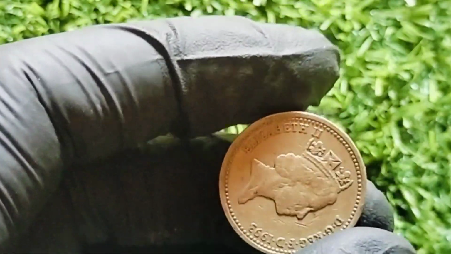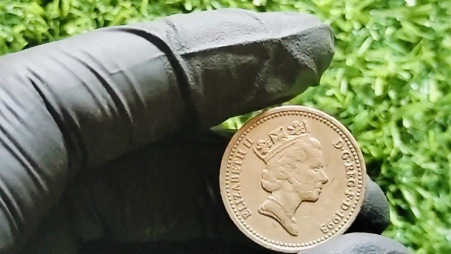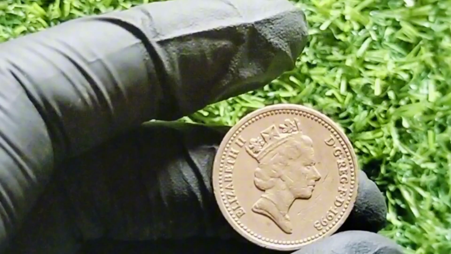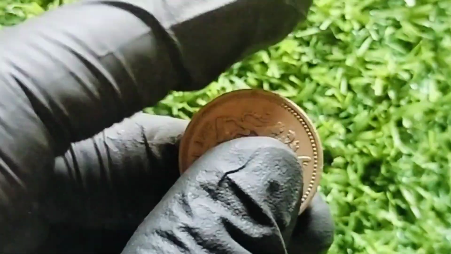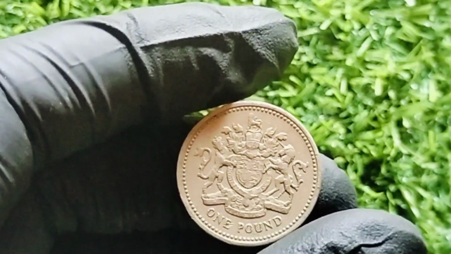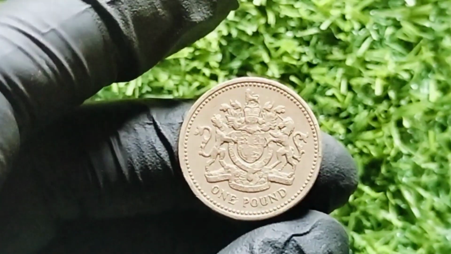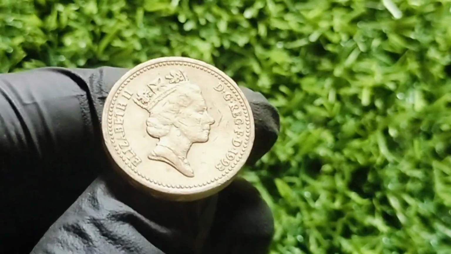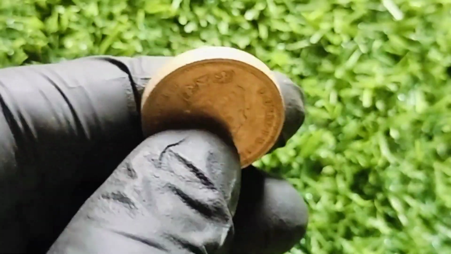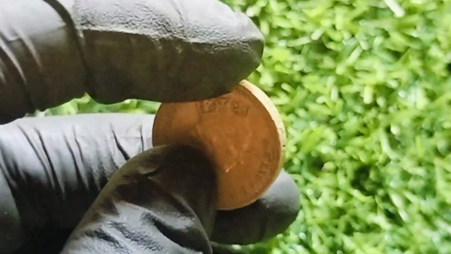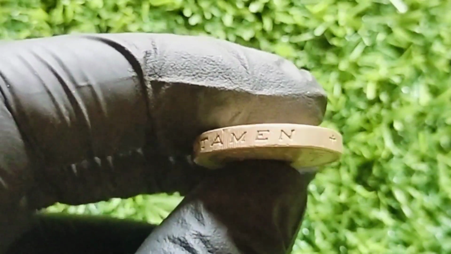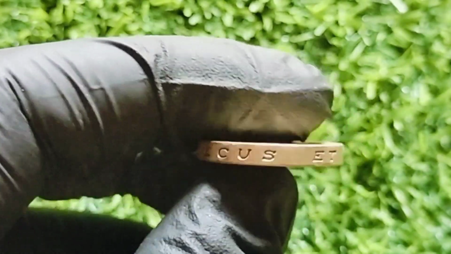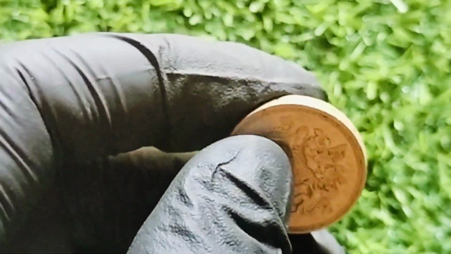Its edge is not plain but milled and also inscribed, another British tradition aimed at both aesthetic refinement and anti-counterfeiting measures. The edge inscription for the 1993 English £1 coin reads, Decus et tutamen, a Latin phrase meaning, an ornament and a safeguard. This phrase has appeared on British coins since the 17th century, originating under Charles II, and it alludes both to the decorative nature of the inscription and to its practical purpose of deterring coin clipping, an old practice where small amounts of precious metal were shaved off the edges of coins.